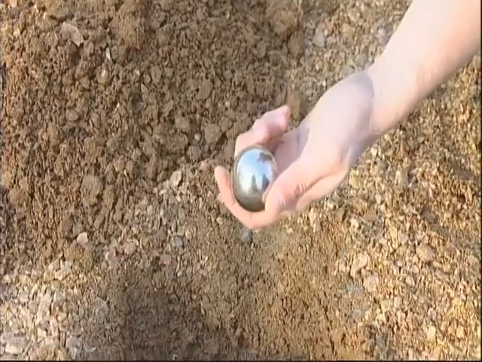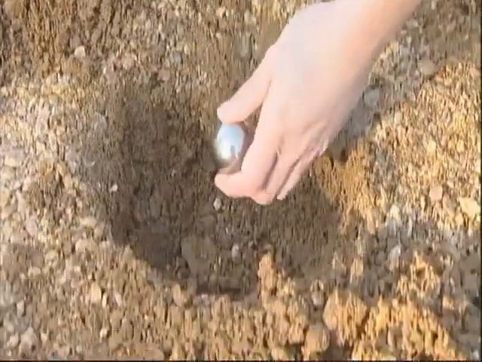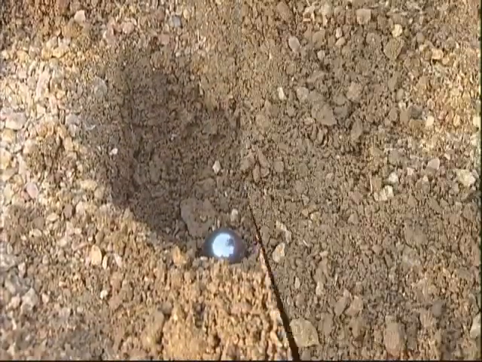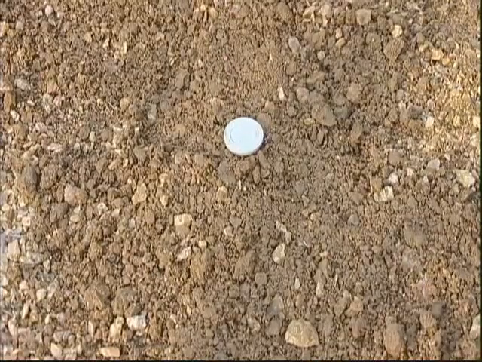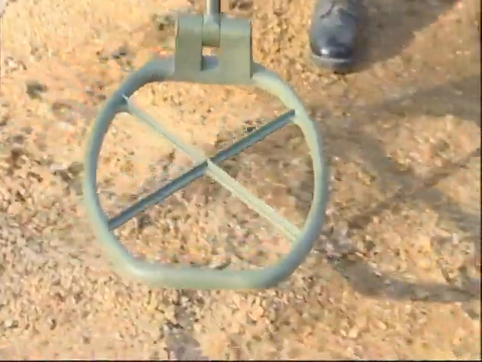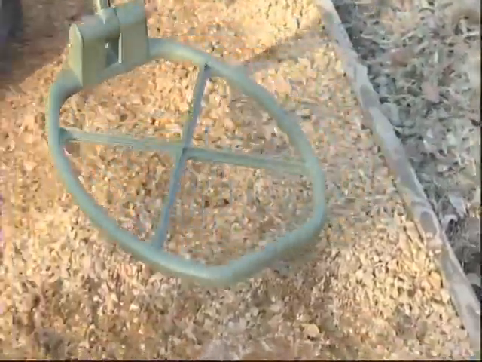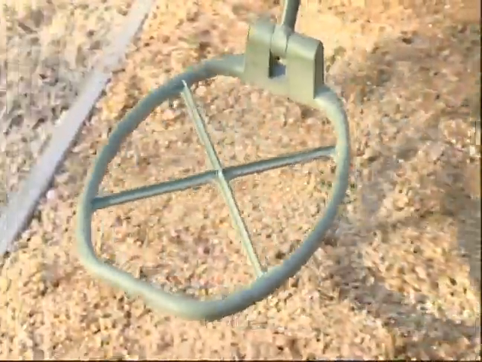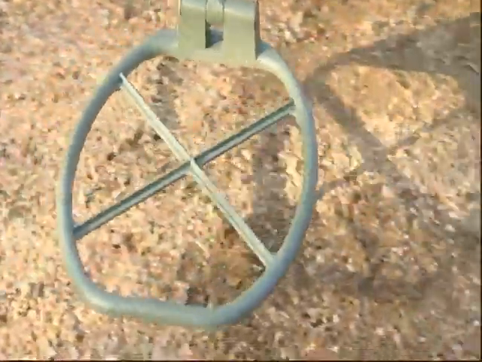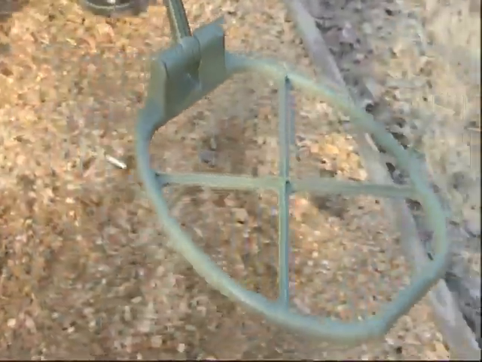In this demonstration of reduced sensitivity, a metal sphere is now buried near the surface debris and its location is marked with a plastic chip. Using reduced sensitivity, sweep the search head approximately 10 centimeters above the ground. The small ground clutter is again ignored, but the metal sphere target is clearly detected.